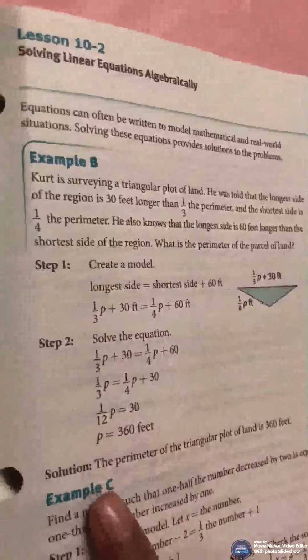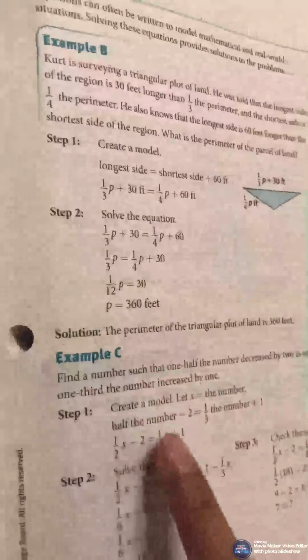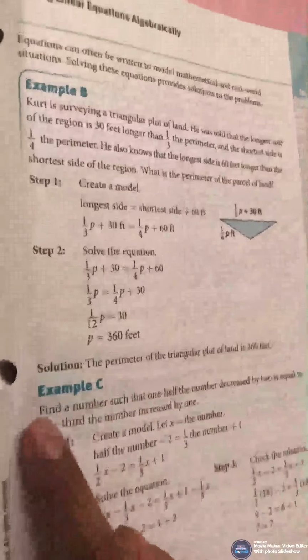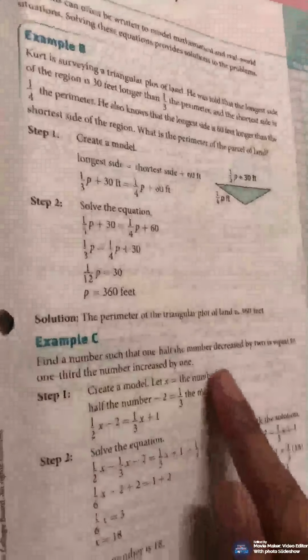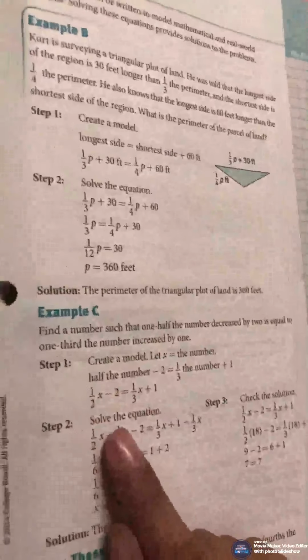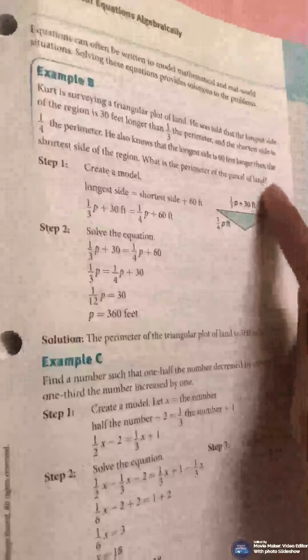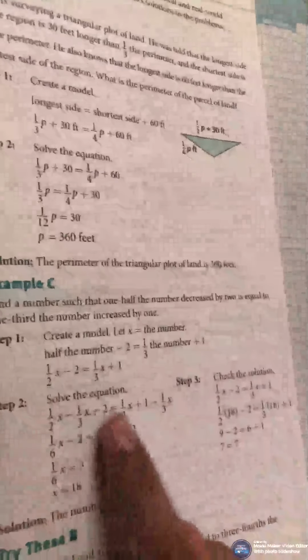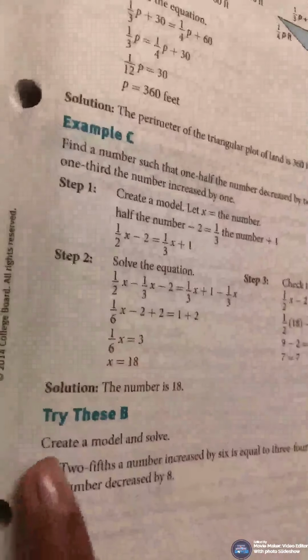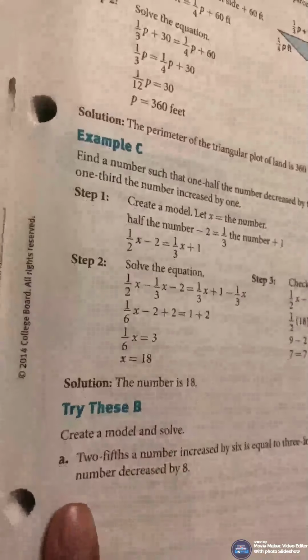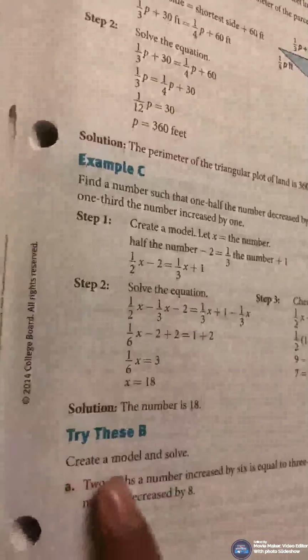And in example C, it's a little different from example B. This is not a real world situation, and the model of this is finding out the equation instead of a drawing like this. And then also they solved it and checked their solution, and their solution is 18. So let's do Chinese A number A. It says create a model and solve.